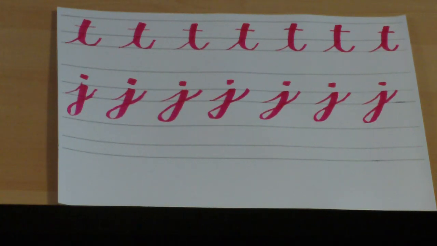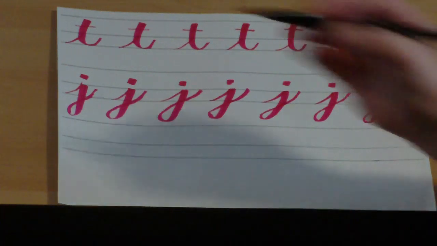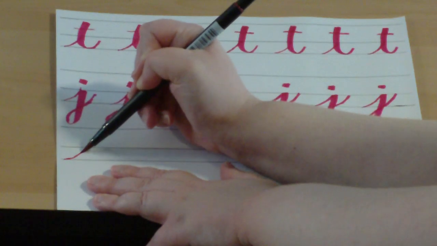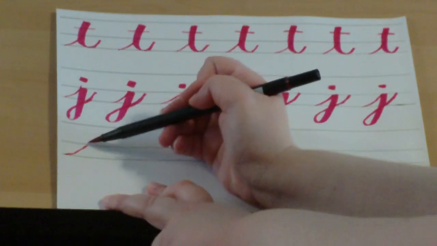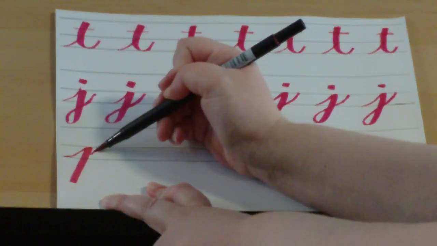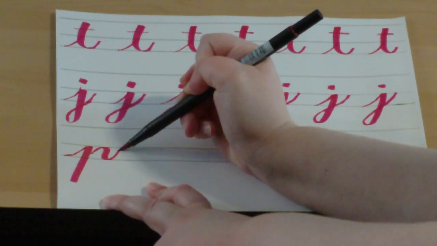Okay, good job, boys and girls. The next lowercase letter we're going to review is the lowercase letter P. Remember the one that doesn't close, like the print P? All right, so here we go. Start at the baseline, entrance stroke to the waistline, pedal push slant from the waistline, then a compound curve.